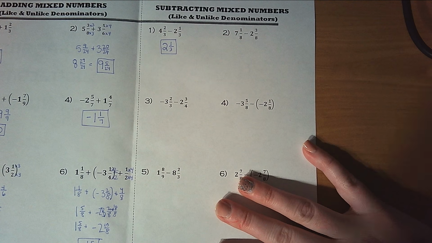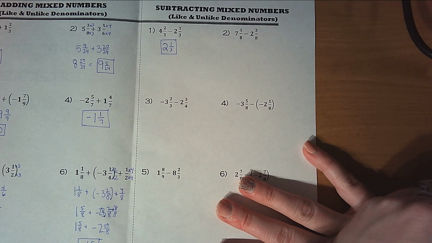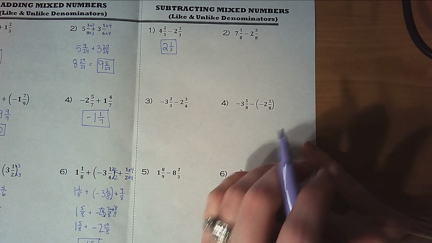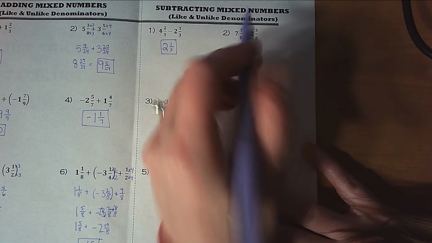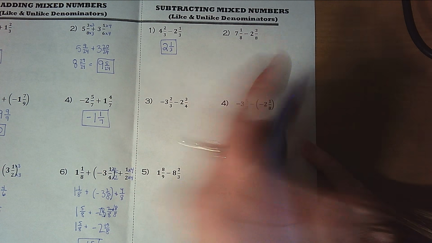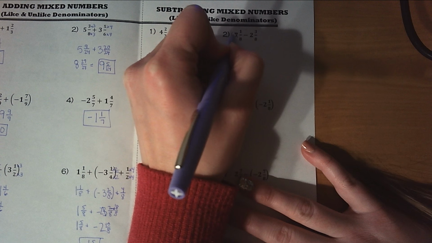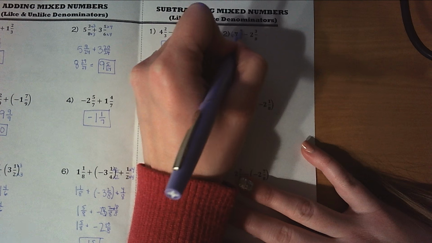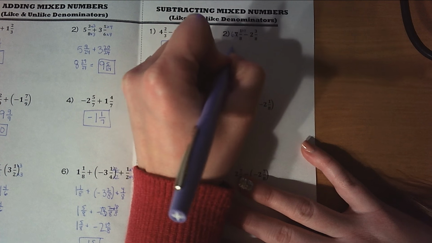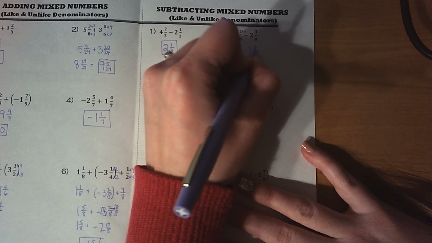This next one, we've got 7 1/8 minus 2 3/8. On this one, we're going to have to use that borrowing technique that we just talked about a little earlier. Because 7 minus 2 we can do, but 1/8 minus 3/8 we can't. So we actually have to take a whole number away from 7. So 1 less than 7 is 6. And to our fraction 1/8, we're going to add 8/8 because 8/8 is 1 whole. And so here we've got 6 9/8 minus 2 3/8.